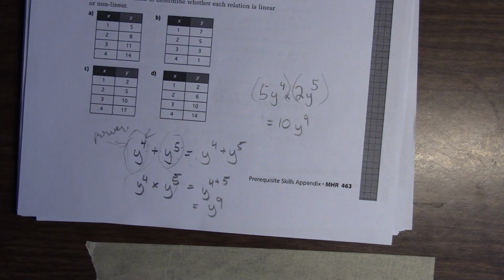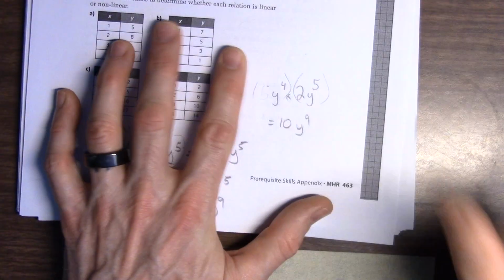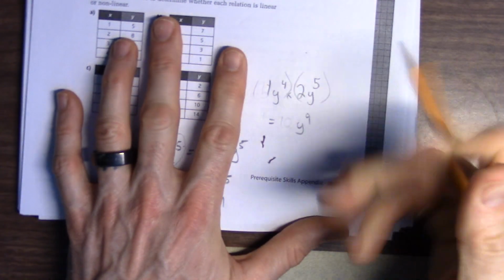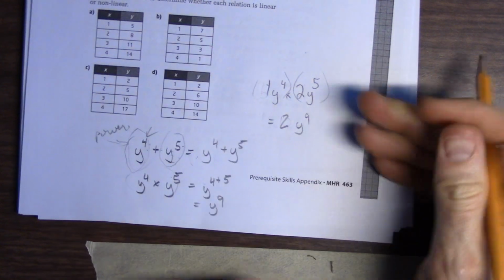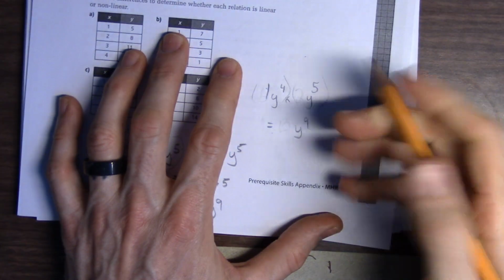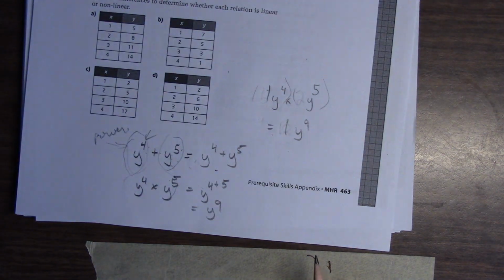How about if they're one? What if this was just a 1y? Yes, it would just be 1 times 2, so it would be a 2. If both of them were one, then it would just be 1. What if they were both the same number, like y5 plus y5?